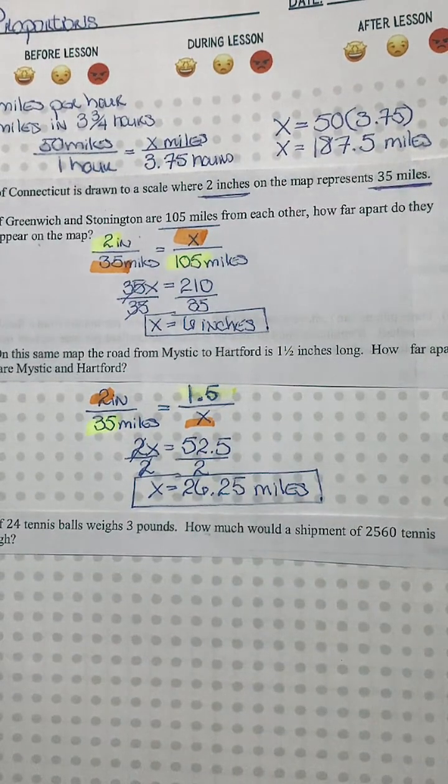Anytime they're doing a comparison, they always like to do baking, like how many cups of flour to how many eggs, or how many cups of oil to how many bags of chips. I don't know. But they always do some kind of simple comparison. So that's how you know when to use them.